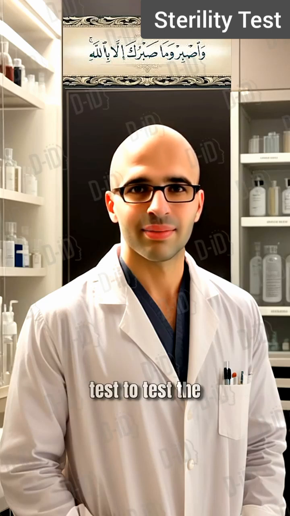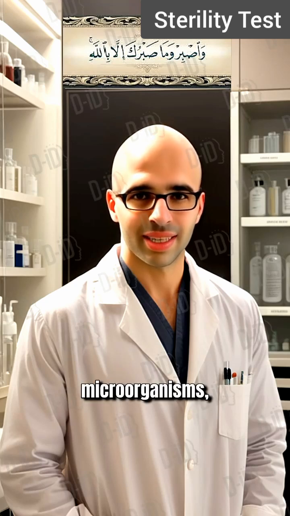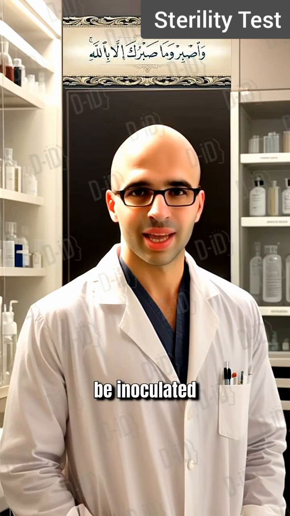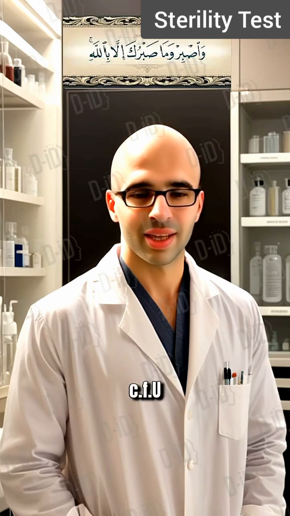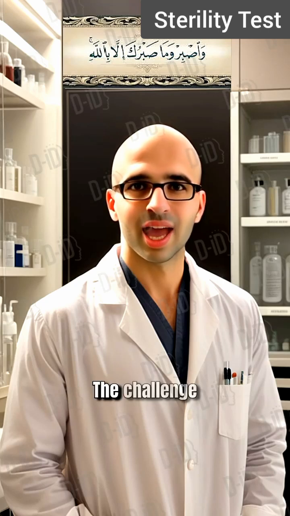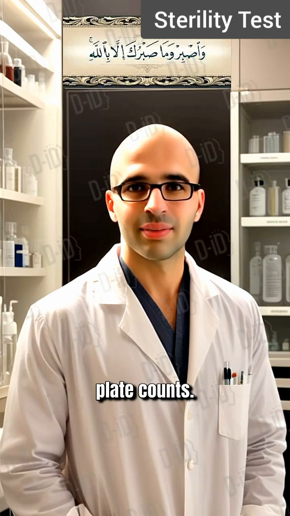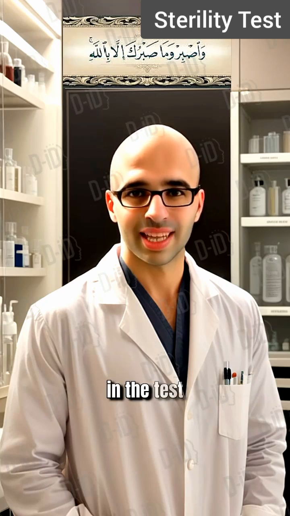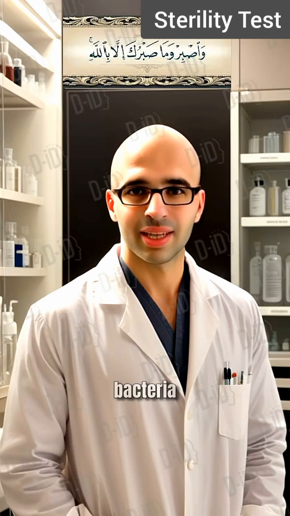Growth promotion test, to test the ability of media to support the growth of microorganisms. The media should be inoculated with less than 100 CFU of challenge organisms. The challenge inoculum should be verified by concurrent viable plate counts. Growth promotion challenge organisms should show clearly visible growth in the test media within 3 days for bacteria and 5 days for fungi.